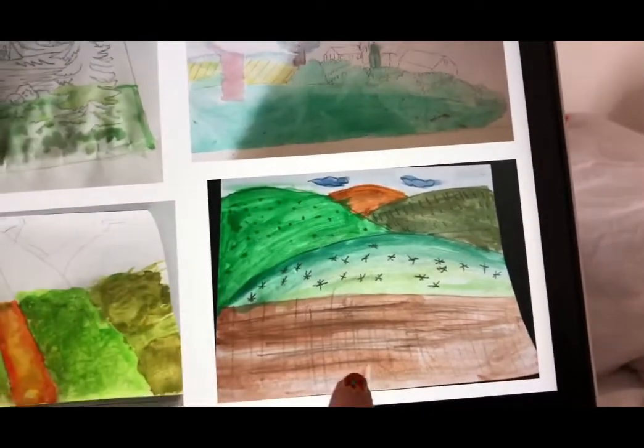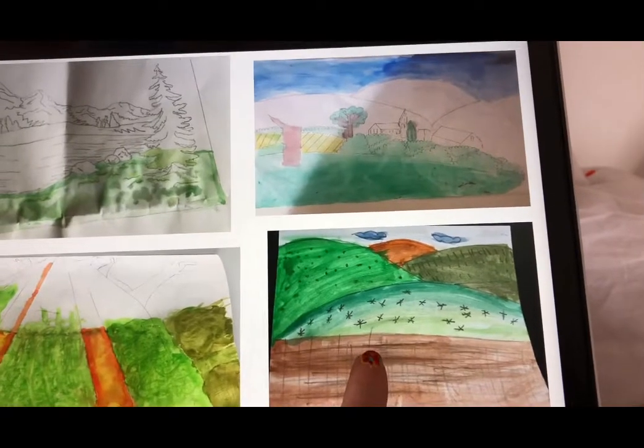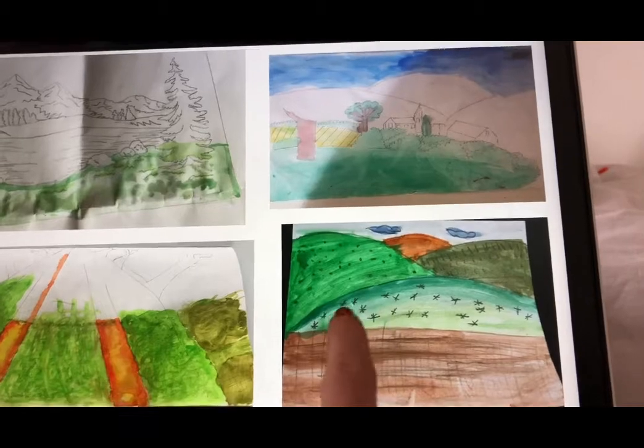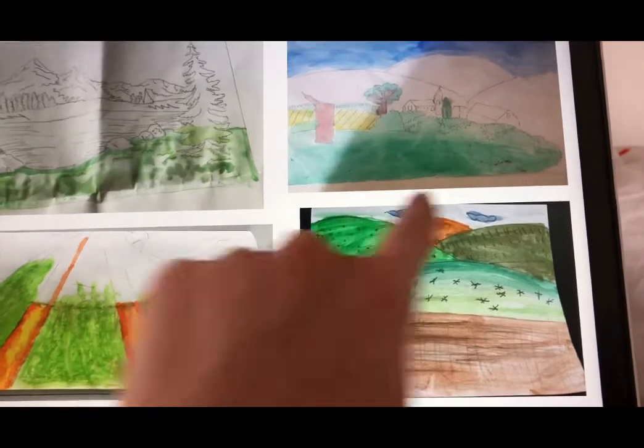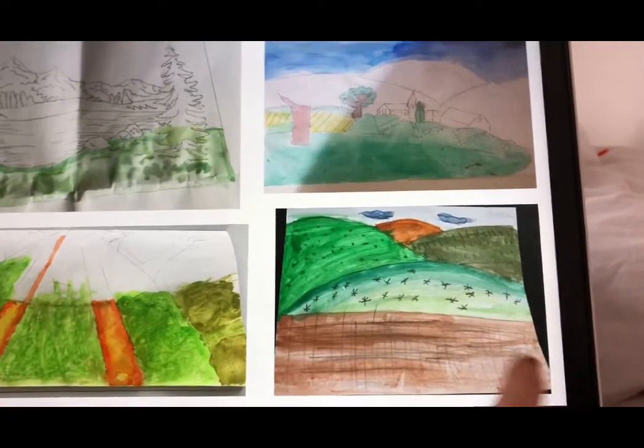This piece has been completely rushed. A lot of work needs to be done to work back into this with some different shades, although I do like the blend from the green that's darker into lighter, but a lot more work needs to be done here. It's nowhere near finished. They really need to work into this area now.